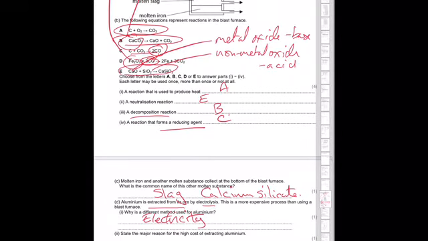I think I missed something. So you can't extract aluminium like this. Why is that? It's too reactive. So let me just erase that answer. I put the wrong answer in the wrong part there. So why is a different method used for aluminium? Because aluminium is more reactive, so you need to use electrolysis to extract it.